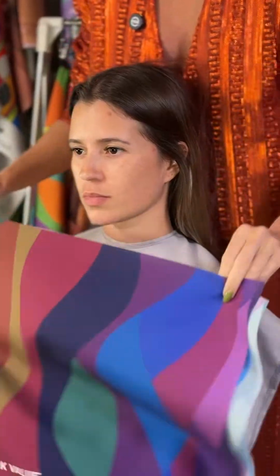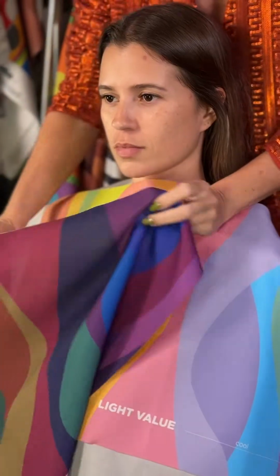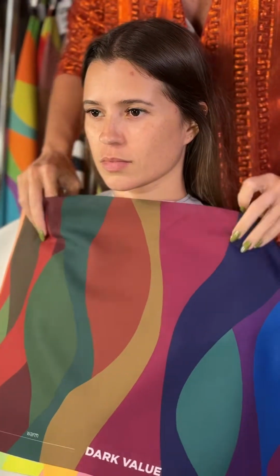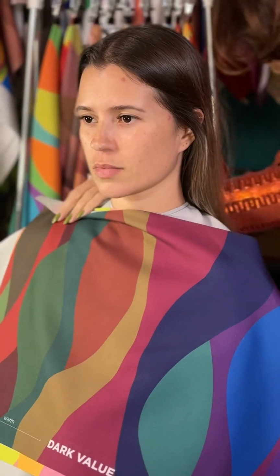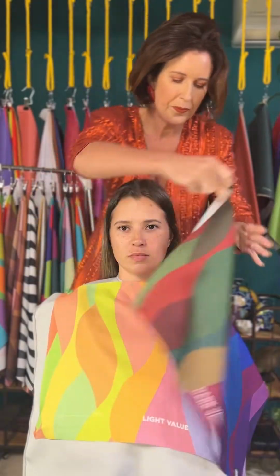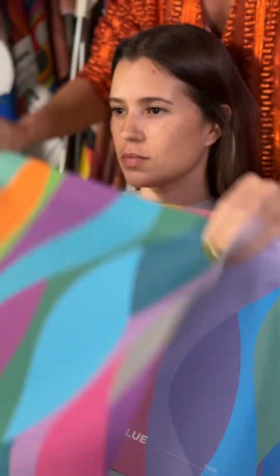So dark in warm, dark in cool, or light. I think my feeling is that dark is way too dark for her, so I prefer light. I'm gonna leave light on her and I'm going to remove the dark. Let me just get my pins here. Do you see how beautiful these patterns are? Look at how medium value really sits on her. It's not too light or too dark. So this is the one I prefer.